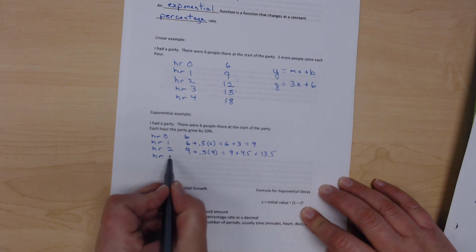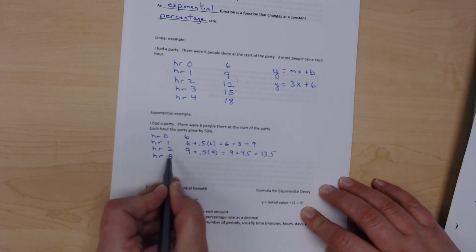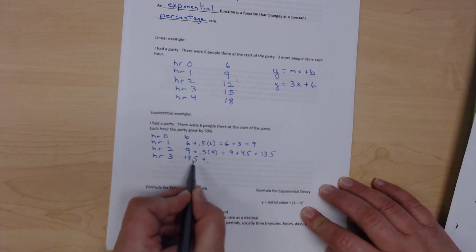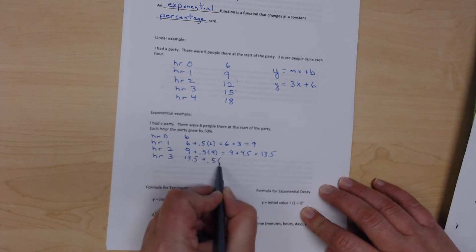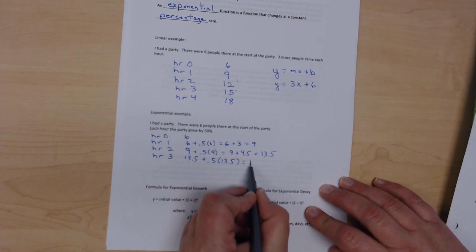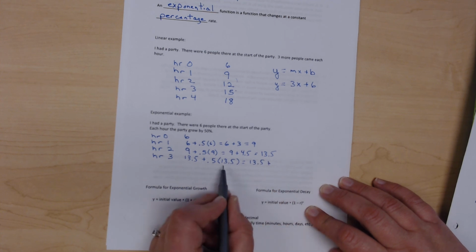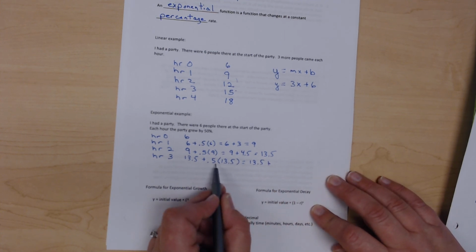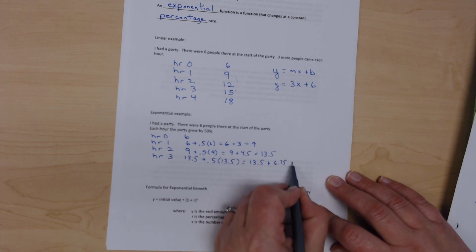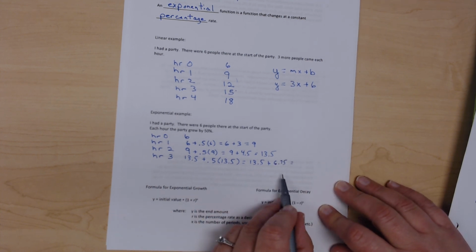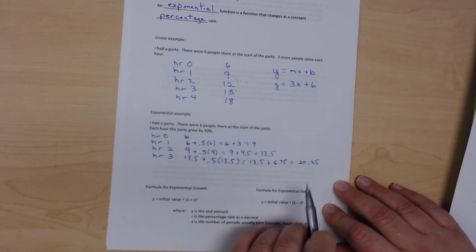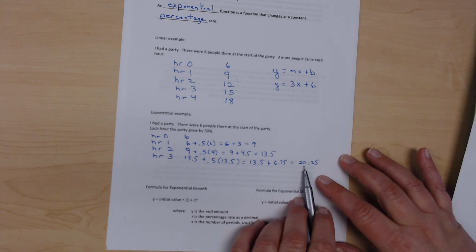This is approximate. Hour 3. Let's start with the 13.5. Let's go with the most accurate number, even if we would round that. So 13.5, and then plus half of 13.5. Well, half of 13.5 is 6.75. So that gives us a total then of 20.25. And we could just round that to 20. That wouldn't be that big of a deal.